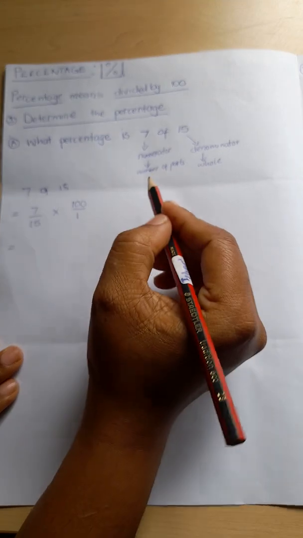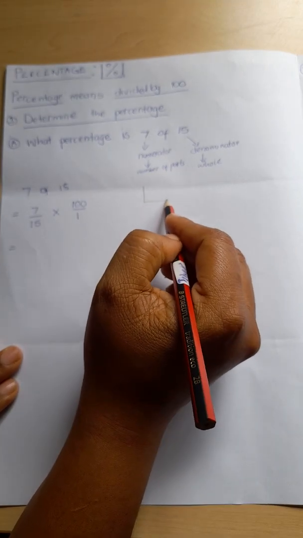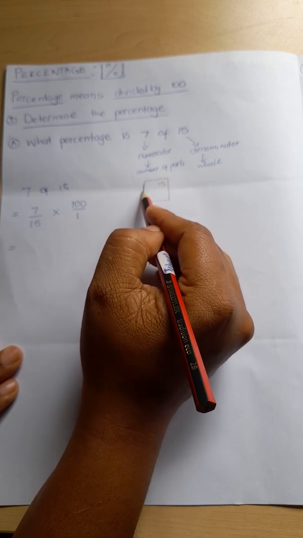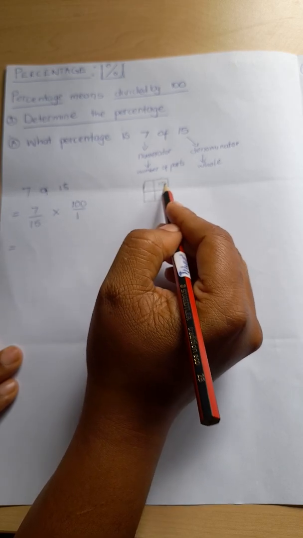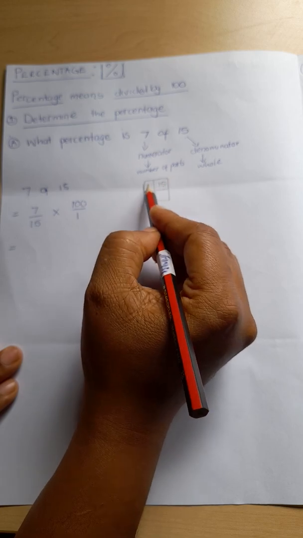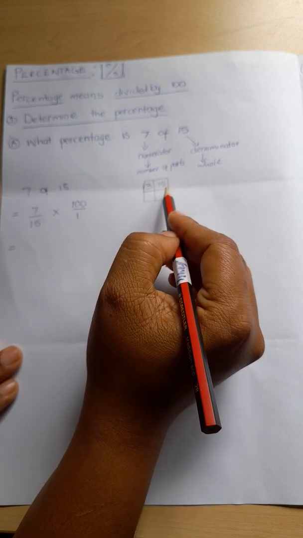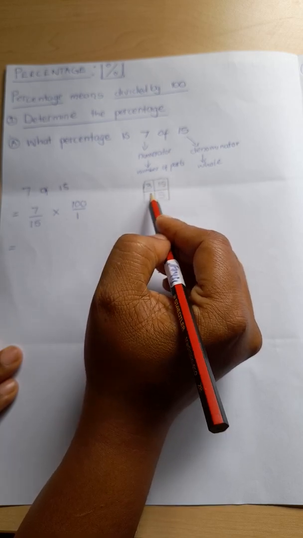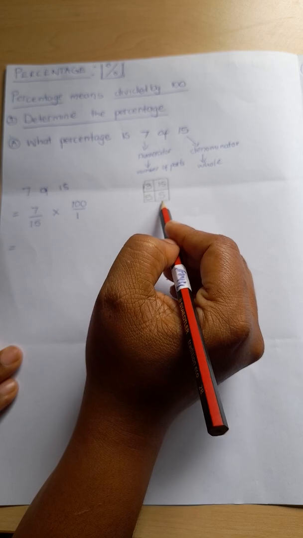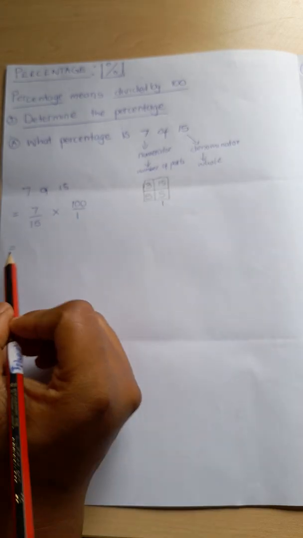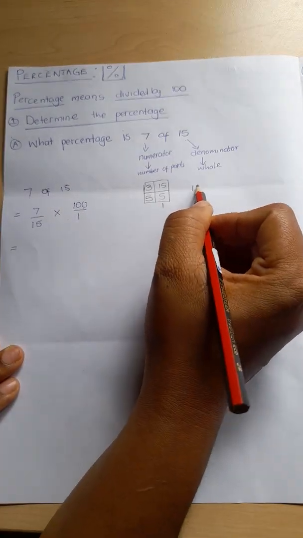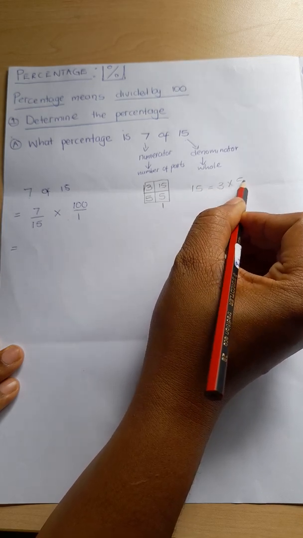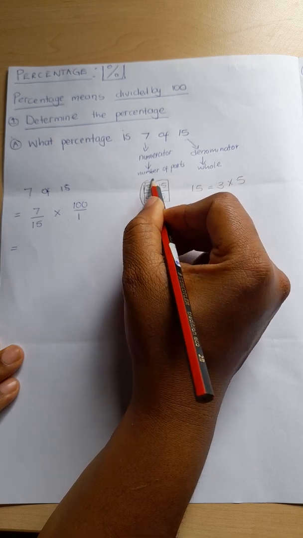Okay, so we are going to start with 15. We put it in a ladder. We have 15 here. So 15 cannot be divided by 2, but 15 can be divided by 3. And 15 divided by 3 is 5. 5 is a prime number, divided by 5, and we get 1. Okay, so we've broken down 15, which is the same as 15 is 3 times 5. Remember the left hand side.